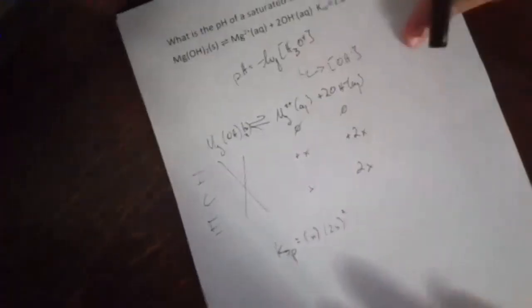Then I can plug those into Ksp. I get the x from magnesium. I get the 2x from hydroxide, which is raised to the second power because the Ksp expression shows that too. And so the Ksp is 1.8 times 10 to the negative 11. That would be x times 4x squared, so 1.8 times 10 to the negative 11 is 4x to the third power.